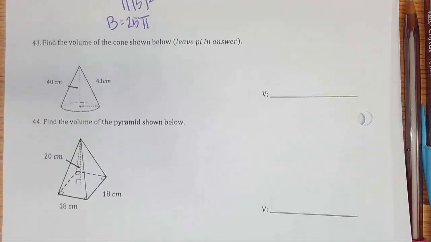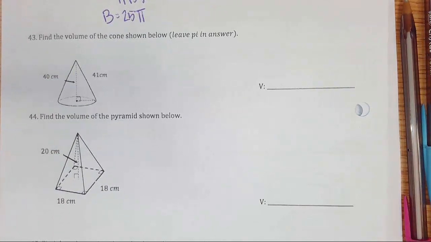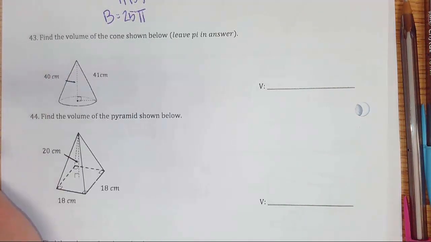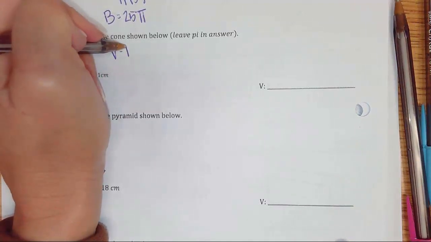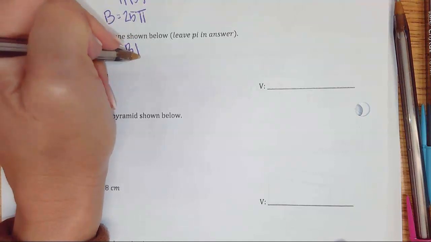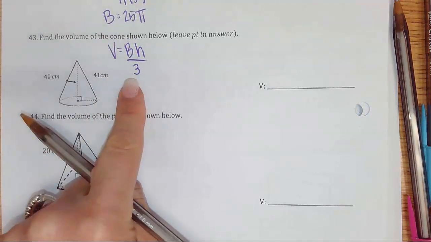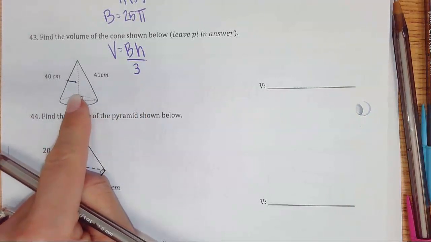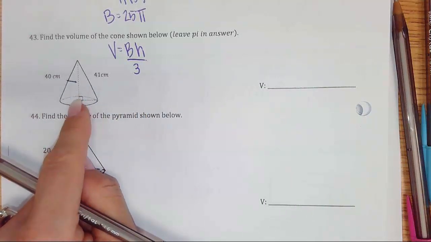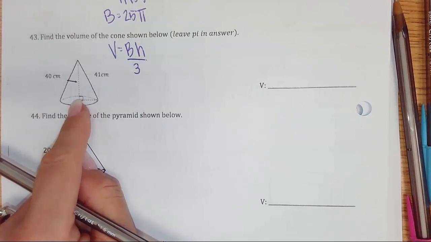Okay, find the volume of the cone. Okay, so that's, again, a bit different. The volume is going to be equal to the area of your base, big B, times your height, but this time divided by 3, because remember it takes 3 of these to fill up the rectangular prism.